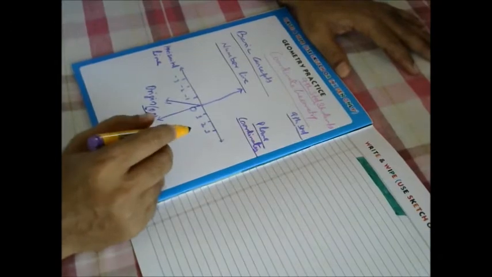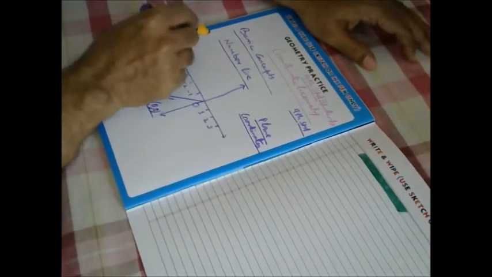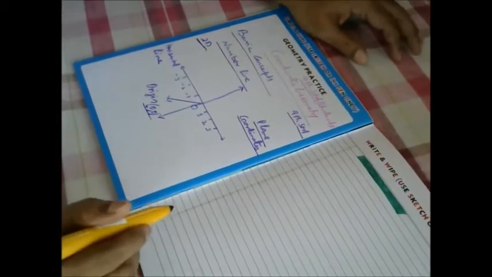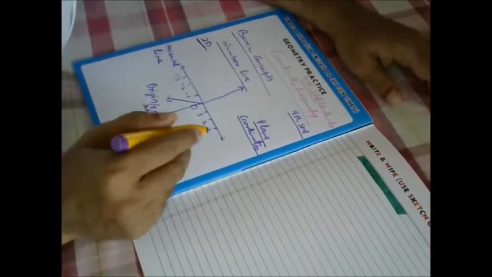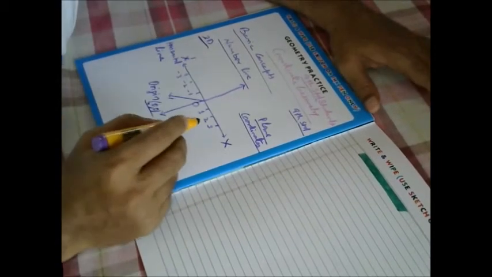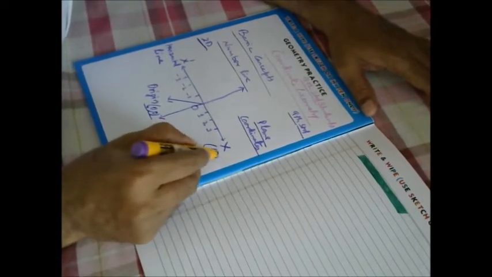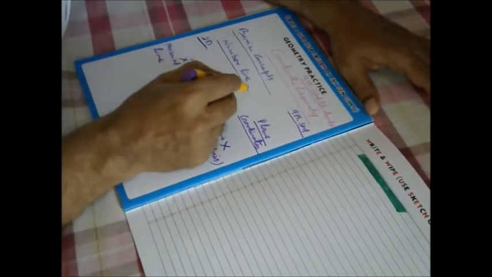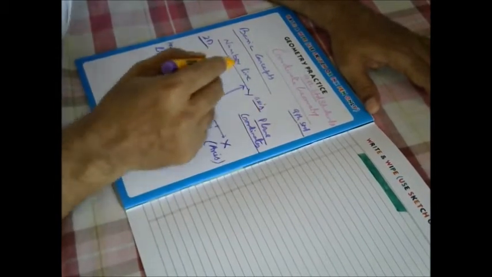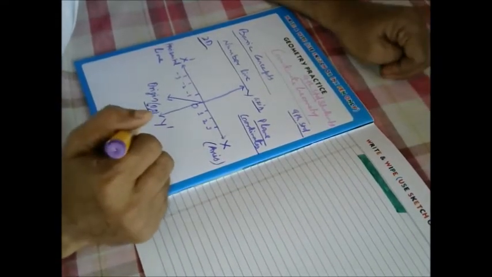In your 11th standard, you will be studying 3-dimensional geometry. This is called 2-dimensional geometry. 2D, 3D, everybody knows nowadays. So why 2-dimensional? Because one axis, the horizontal line, is called the x, x dash axis. These all are axes. Then this vertical line is called the y axis, and the horizontal line is called the x axis.